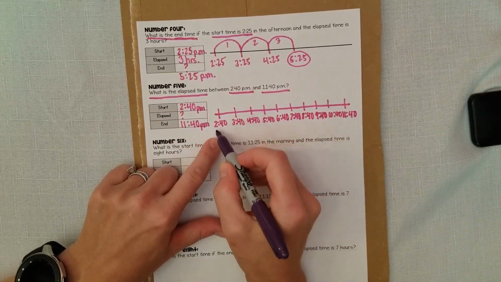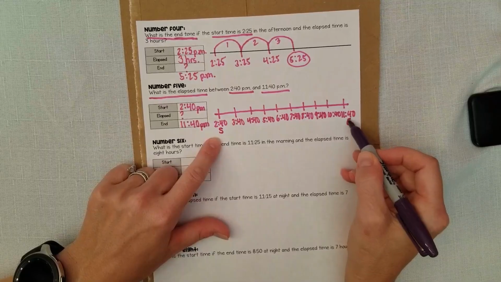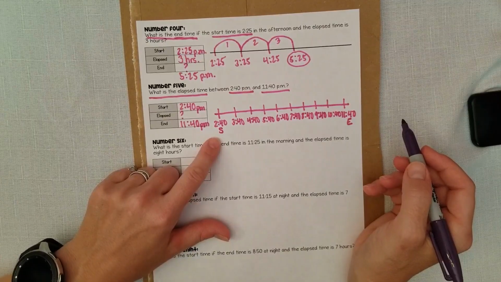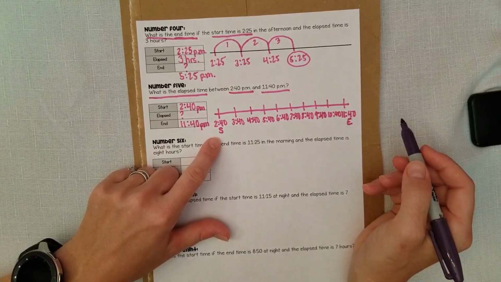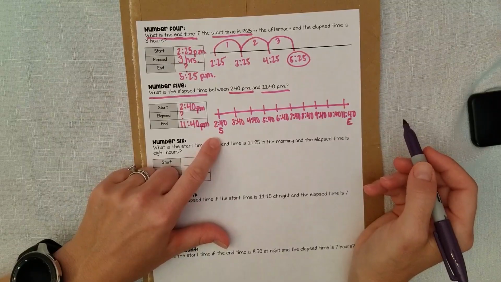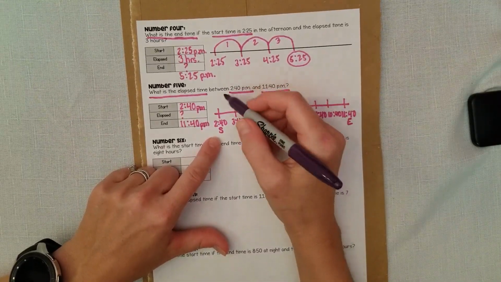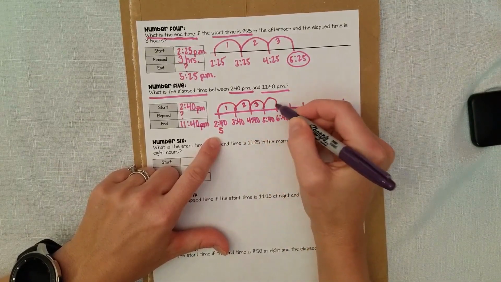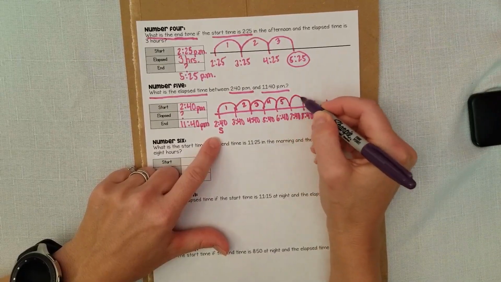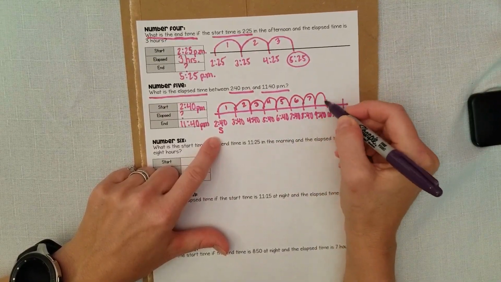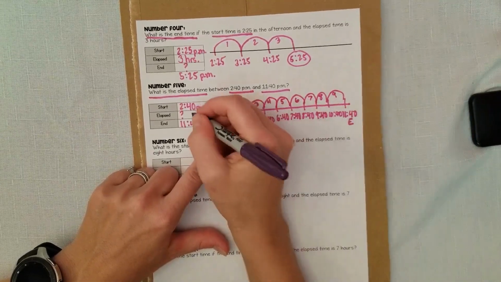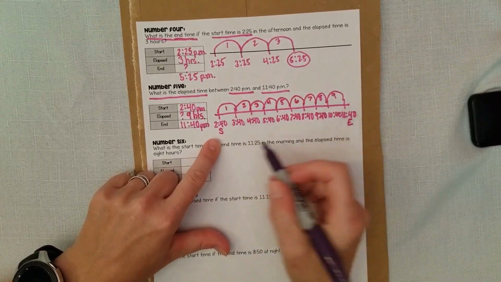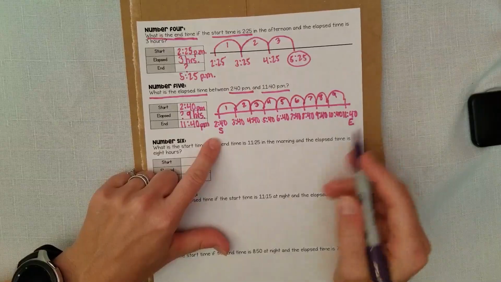So now we're trying to figure out how long it is from this start time to this end time. So what do we need to do? What are we going to count to find the elapsed time? If you said we need to count the jumps between the start time and the end time, then you'd be correct. So let's count. 1, 2, 3, 4, 5, 6, 7, 8, 9. 9 hours is our elapsed time. It took us 9 jumps down our number line to get from 2:40 to 11:40.